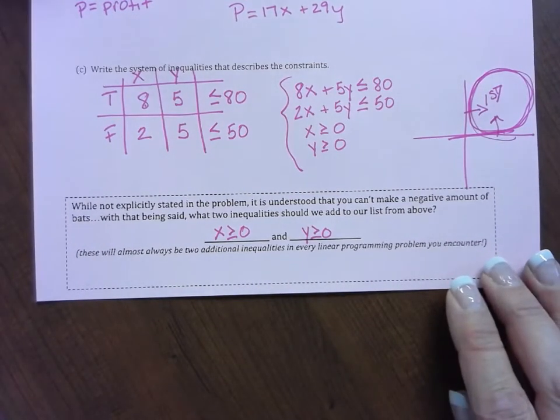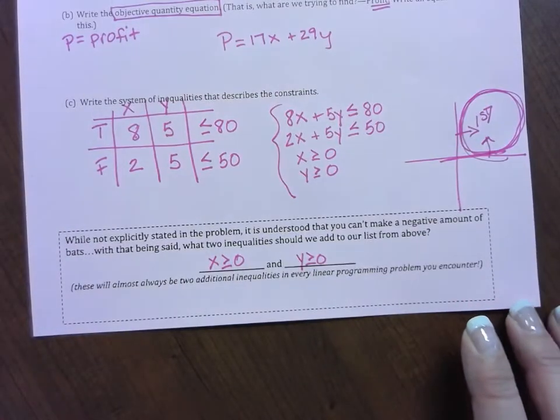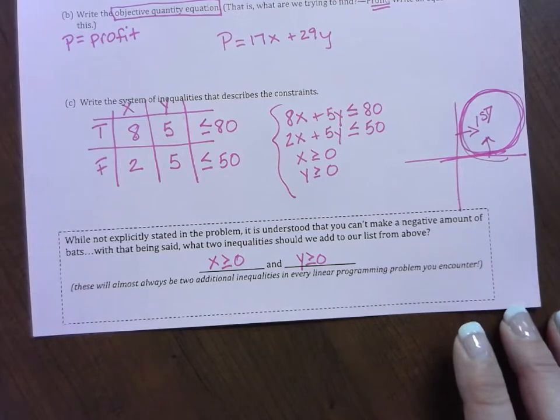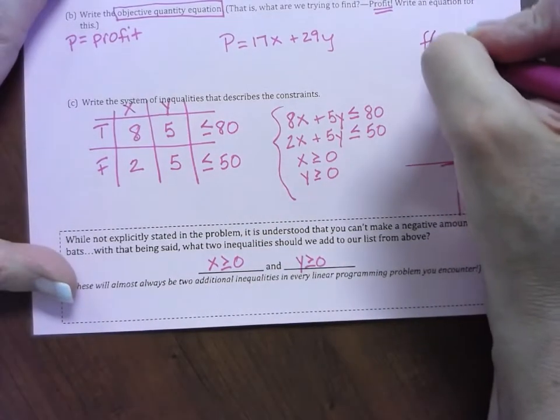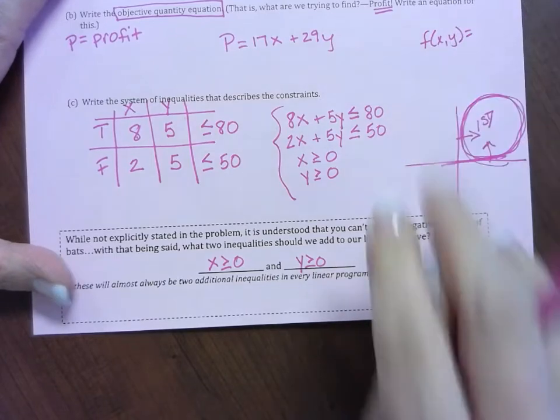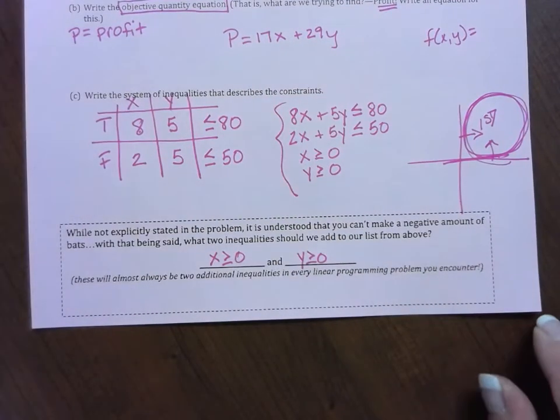Okay? Good so far? Today the biggest thing is we're just focusing on writing the equations. We can graph all those. Remember yesterday we had the f of x, y equation? And you guys asked me where that came from. Of these equations, where do you think that comes from?